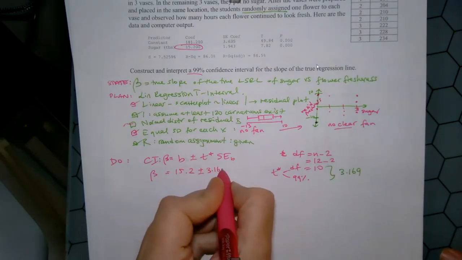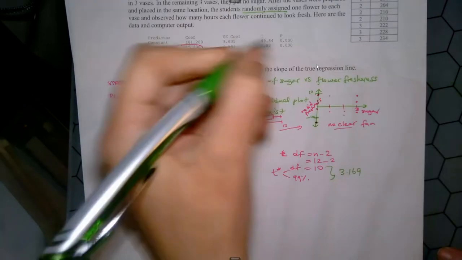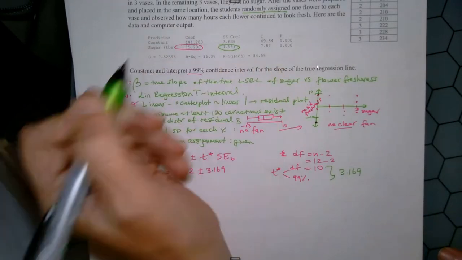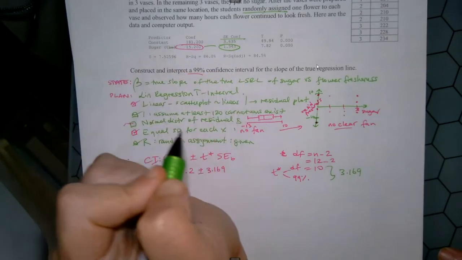And lastly, standard error of the slope. Don't freak out. It has a funky formula, but it's also right there. Standard error of the slope.